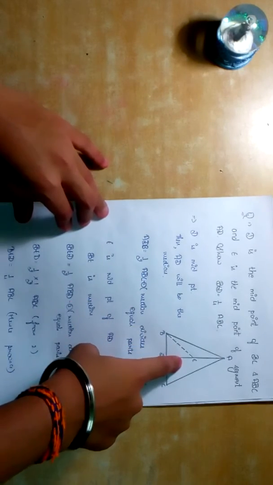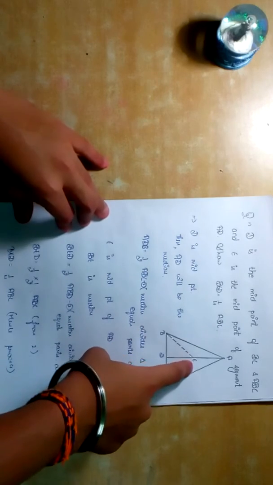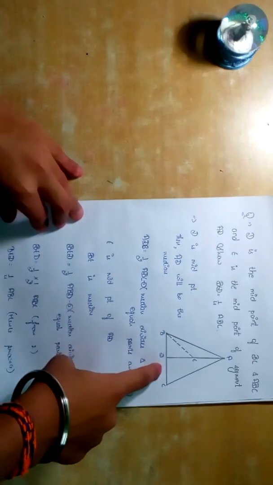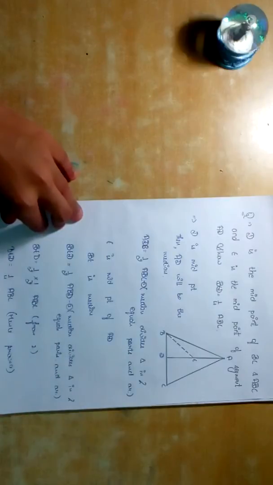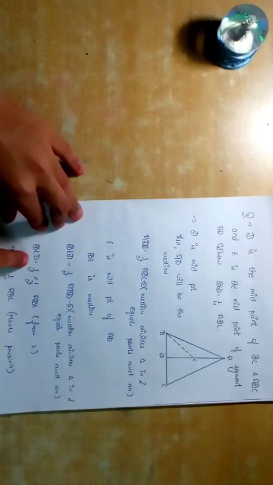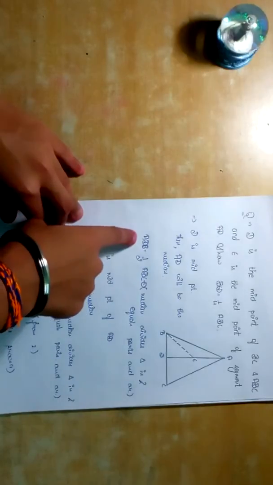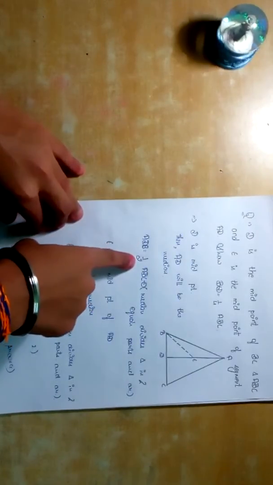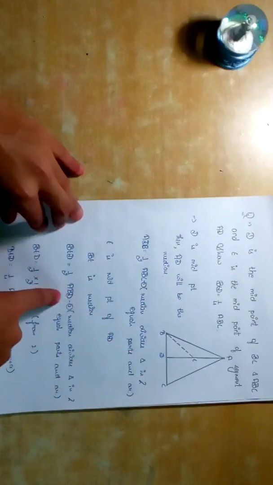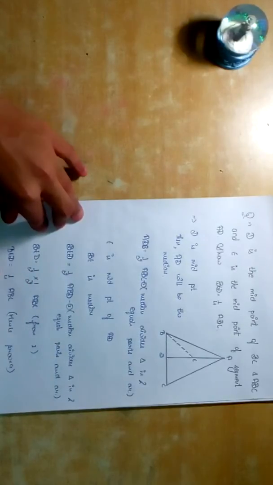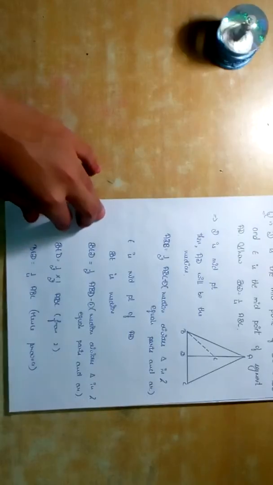E is the midpoint of line segment AD, then BE would be the median on AD. Then BED would be half ABD. This will be our equation 2 because a median divides the triangle into two equal areas as well as two equal parts. So BED would be half into half ABC. I have taken half over here because in equation 2 it is given ABD, and in equation 1 we know the value of ABD is equal to half ABC. So we have replaced the value of ABD with half ABC. So BED would be half into half ABC, which is BED equal to 1/4 ABC. Hence we have proved it.